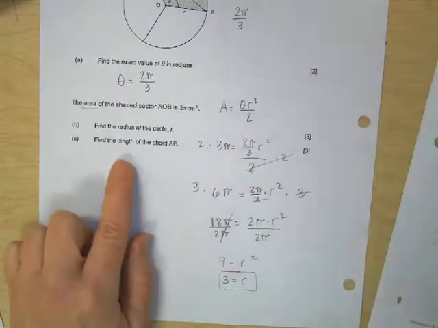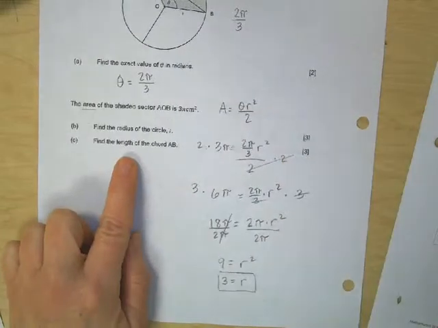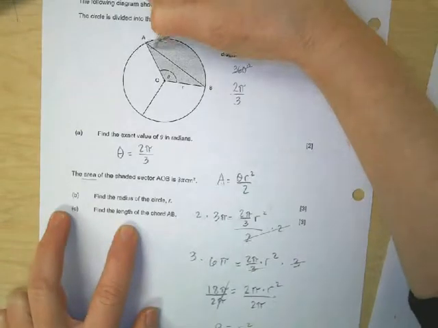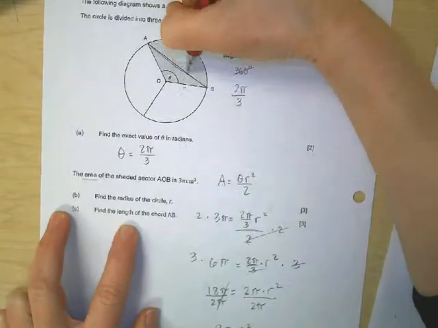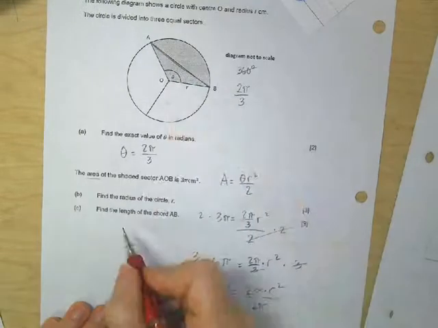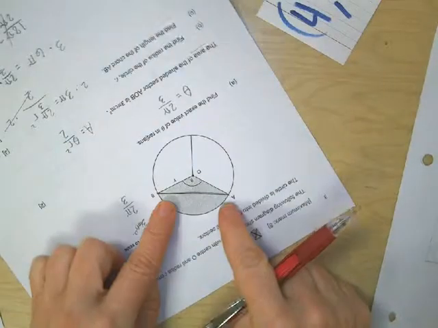Okay, letter C, find the length of the chord AB. All right, so I notice AB is this line segment right here. I want to know how long that is. And I've got this angle right here. I'm going to turn this triangle upside down. I'm going to look at it like this.